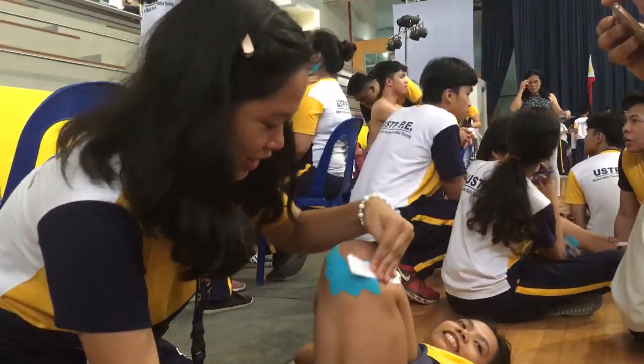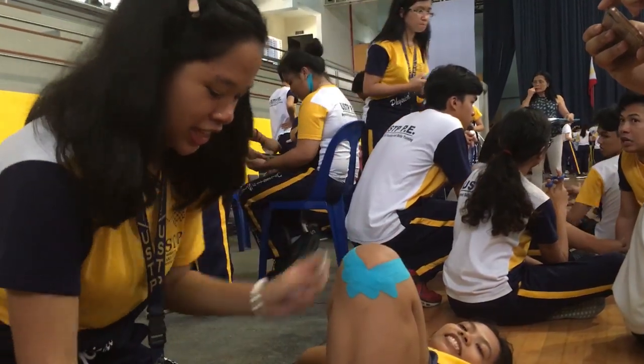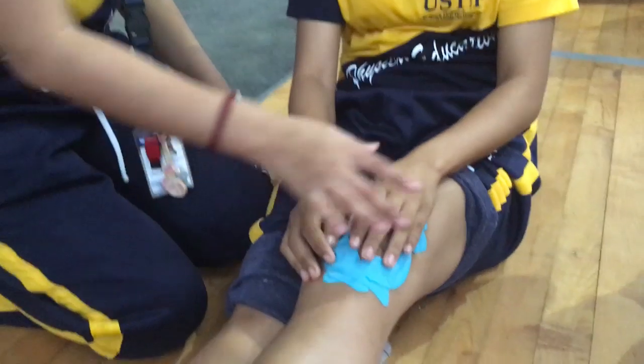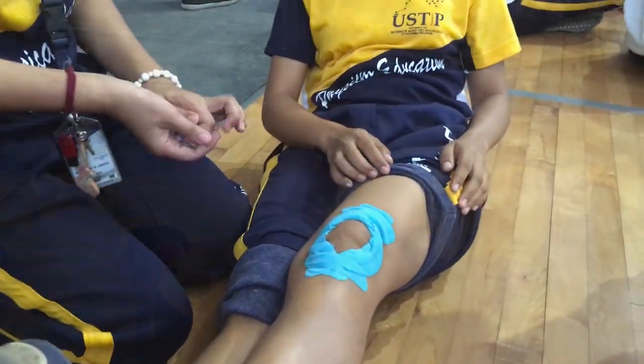So before applying this tape, apply before activity. Apply 1 hour before beginning activity. Clean skin, clean dirt, oils, and lotion from the area. Activate adhesive. After application, rub tape vigorously to activate adhesive.